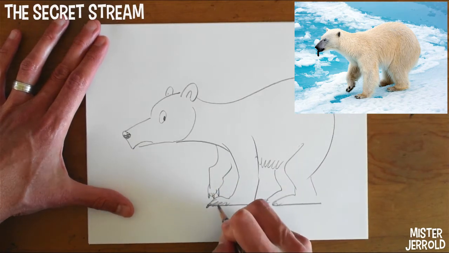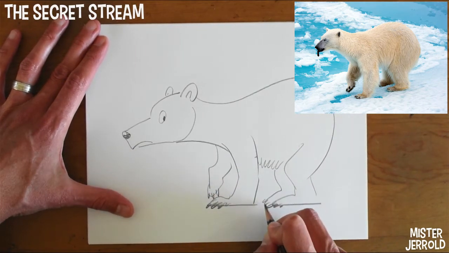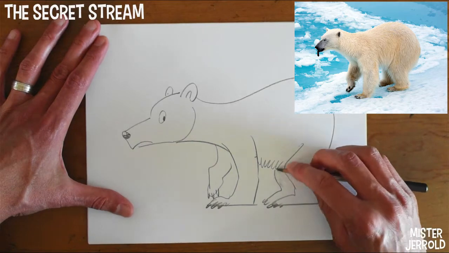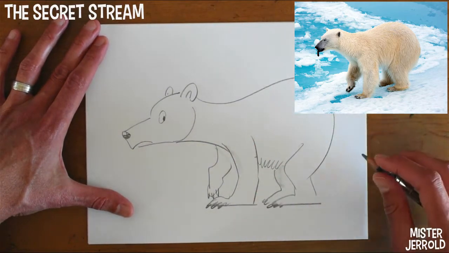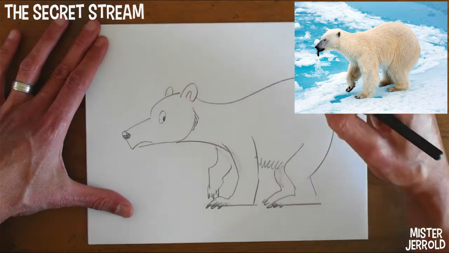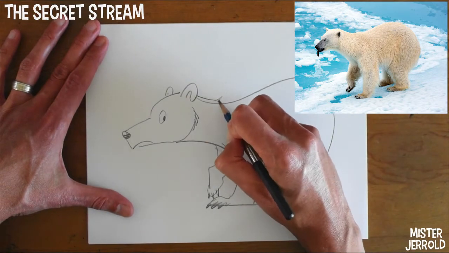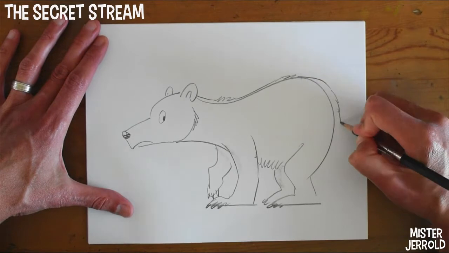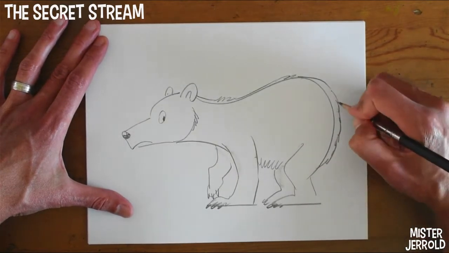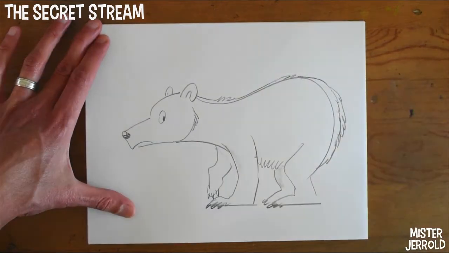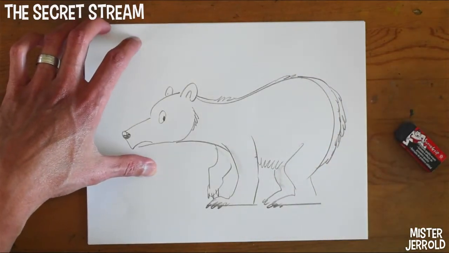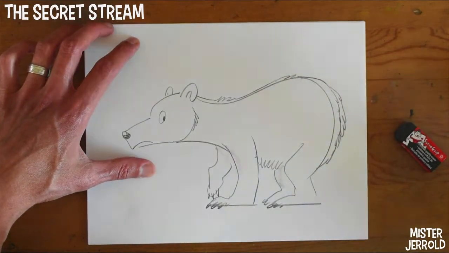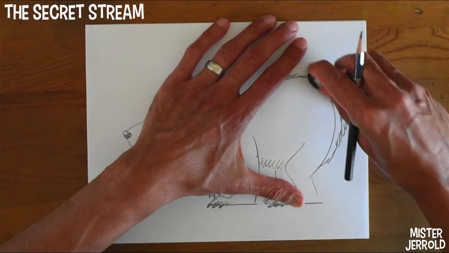A good thing to remember when drawing bears is always to include their claws. And yep, the bigger and fuzzier the backside, the better.